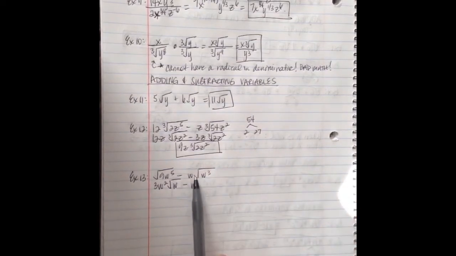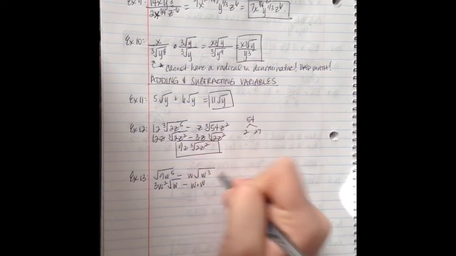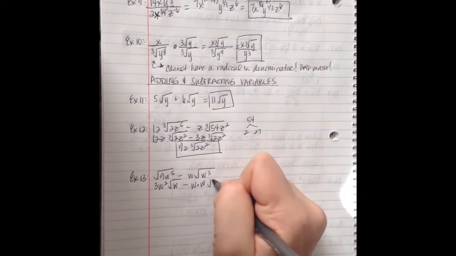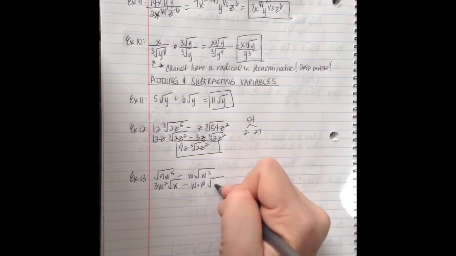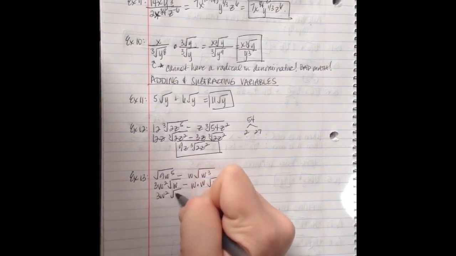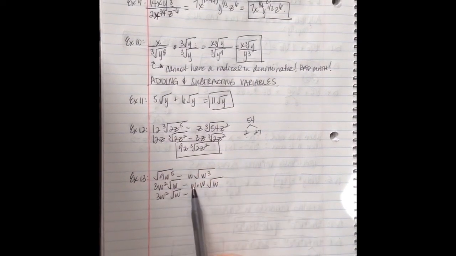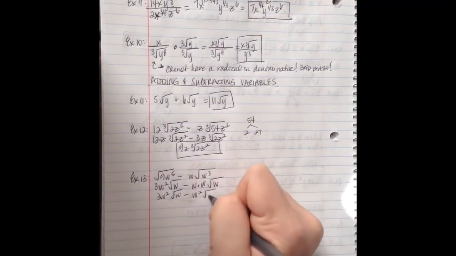Same thing here. The index for a square root is 2. 2 goes into 3 one time, so I've got another w that I'm pulling out, and the only thing that's left, 2 goes into 3 one time with 1 left over, so 1w will remain underneath the radical. This gives me 3w squared square root of w minus w times w is w squared square root of w.